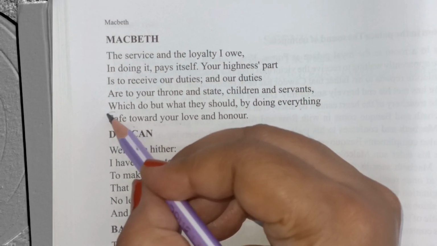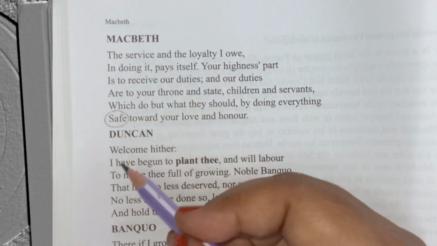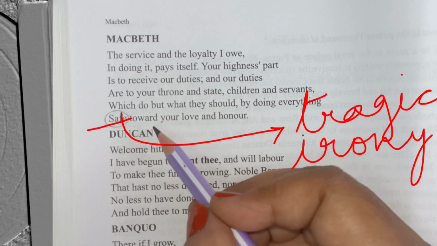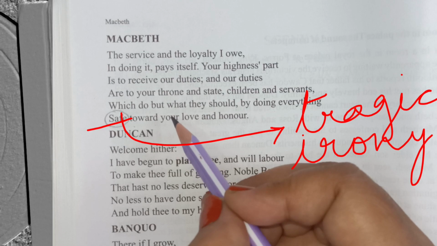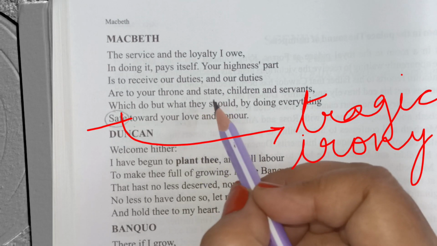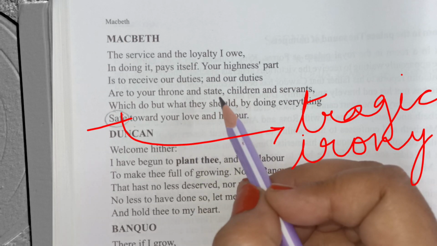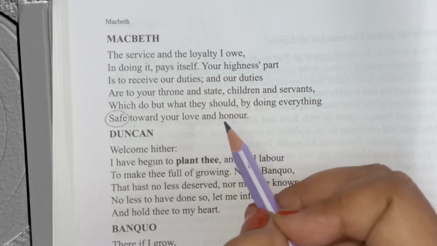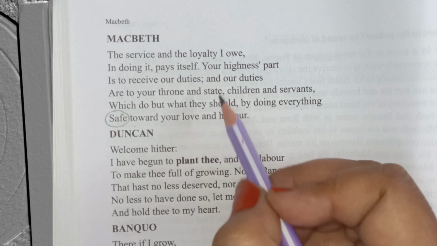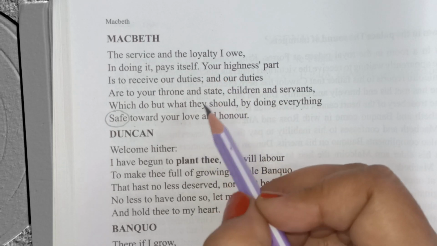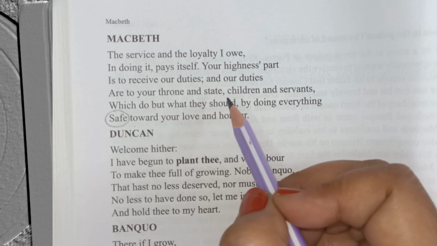So this word safe again is ironical, tragic irony. The audience now know that Macbeth is not telling the truth. He is hiding his real intentions, but King Duncan is unaware of the construction of Macbeth's mind. Remember? So here Macbeth is pretending to be loyal. He is pretending to be dutiful.